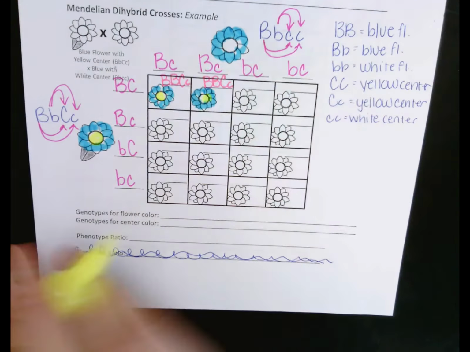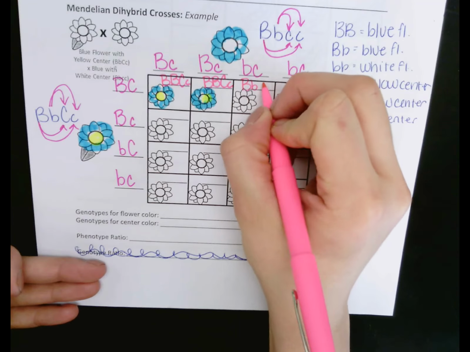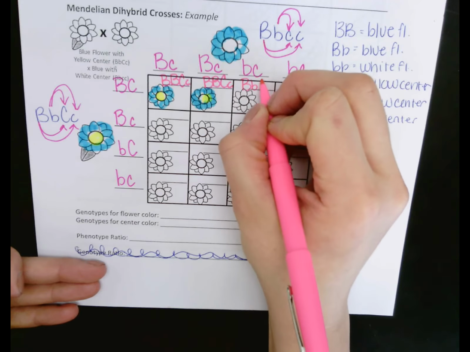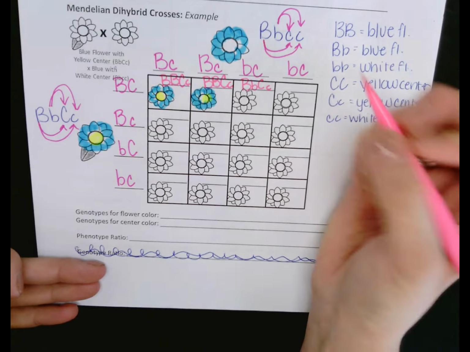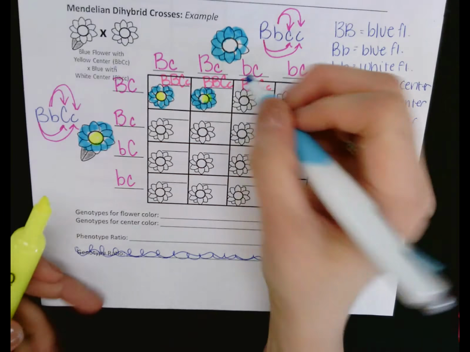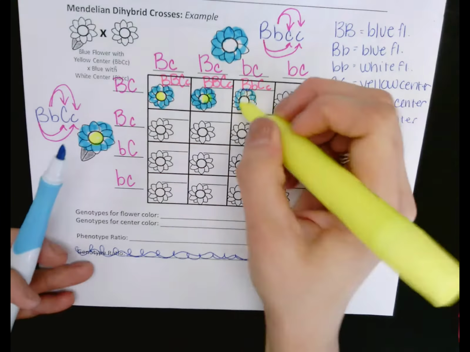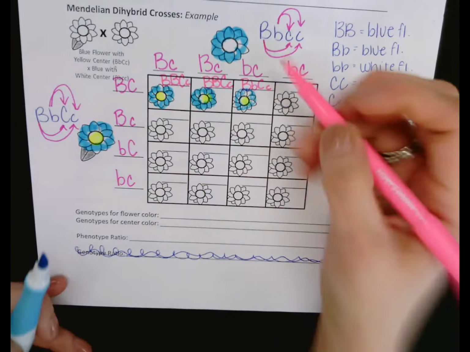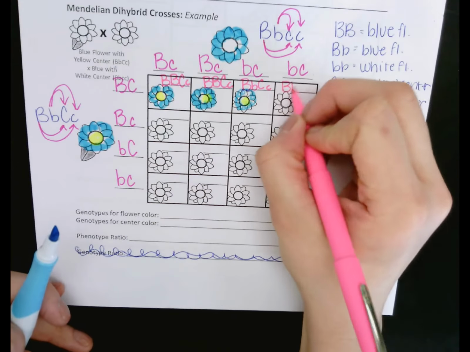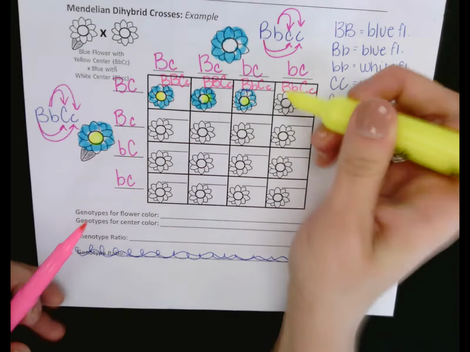All right, next one, we've got big B, big C, little c. So now we've got two heterozygous. So we've got blue again, and we've got a yellow center. Next one, we've got big B, big C, little c. Same thing again.